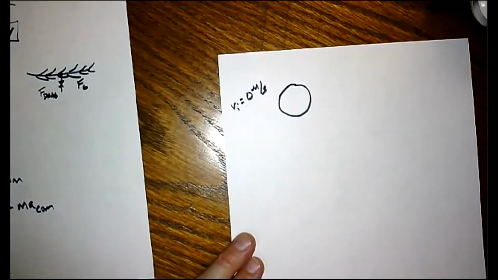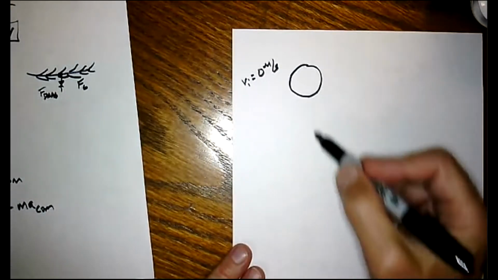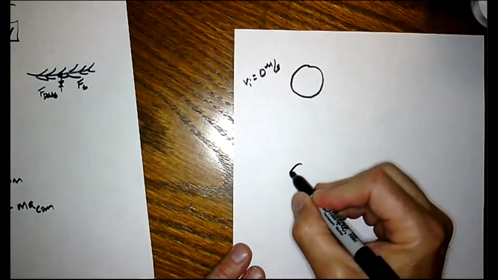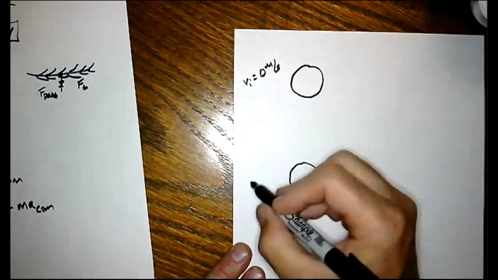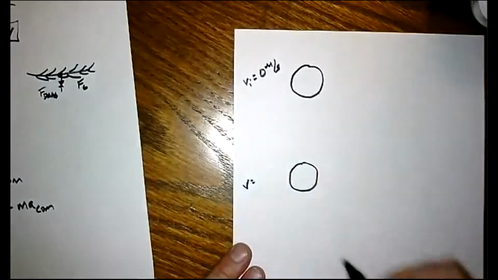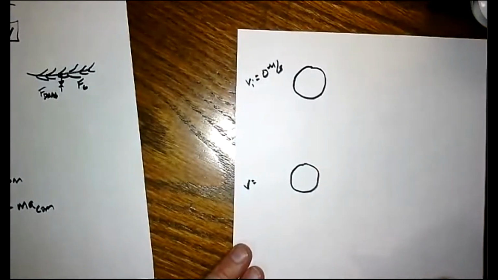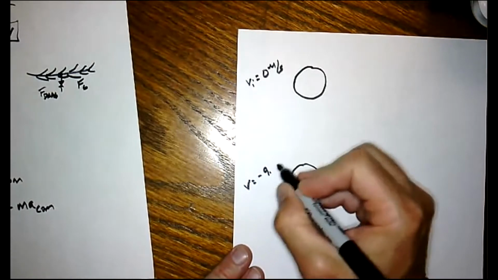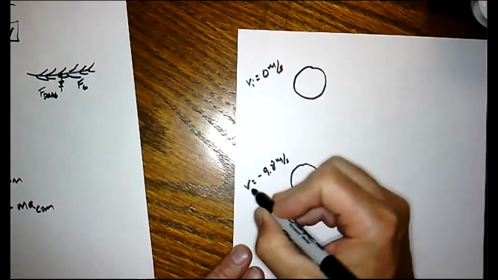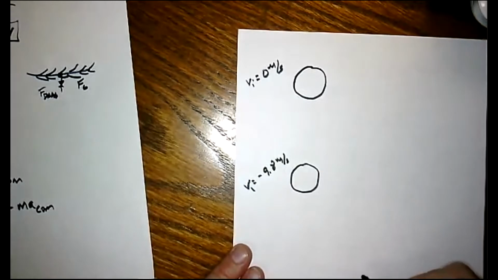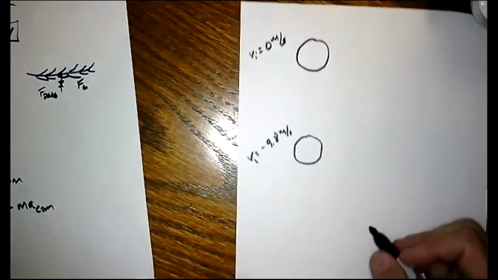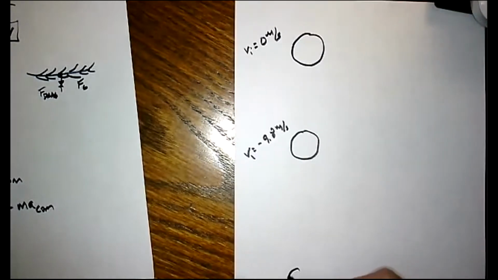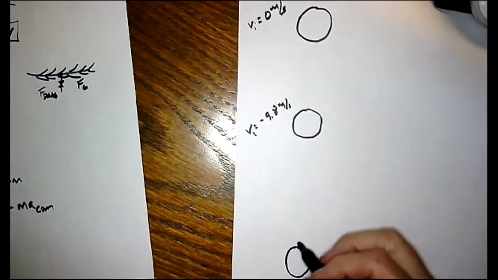velocity is 0 meters per second. How fast is the object going after 1 second? Well, it's accelerating at negative 9.8. If we get lazy and say there's no air resistance, we know that the velocity would be negative 9.8 meters per second at 1 second. And after 2 seconds, I'll draw a little further down, same object.